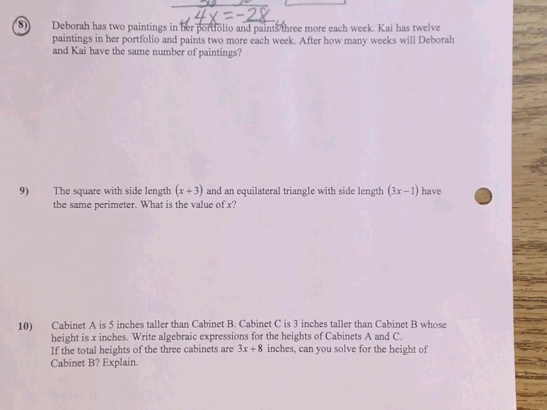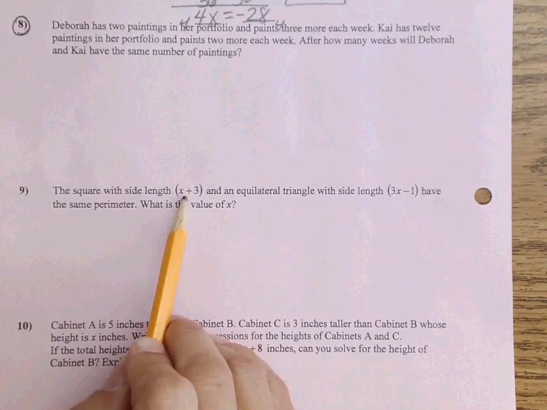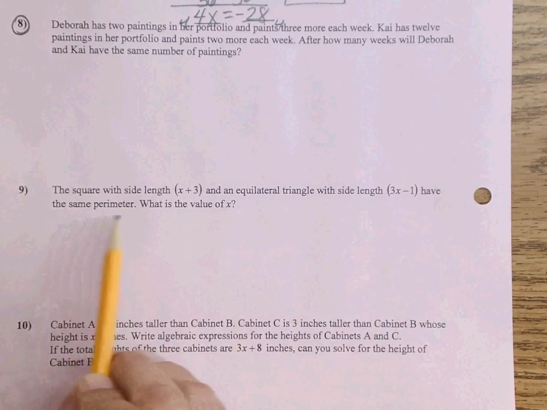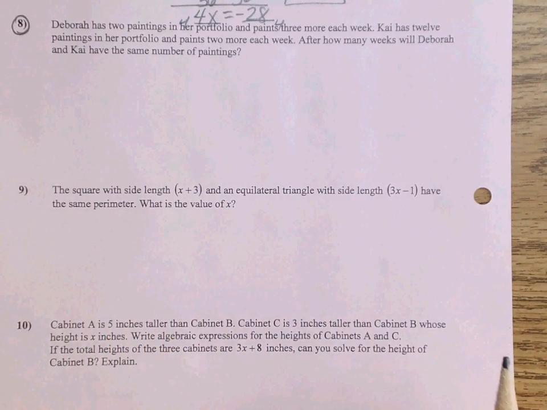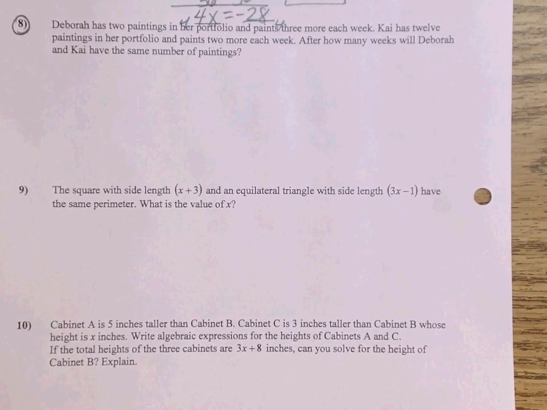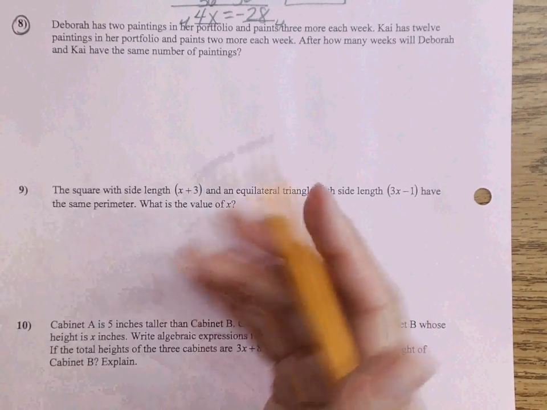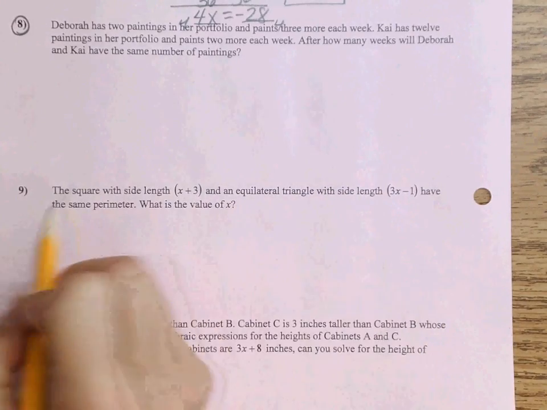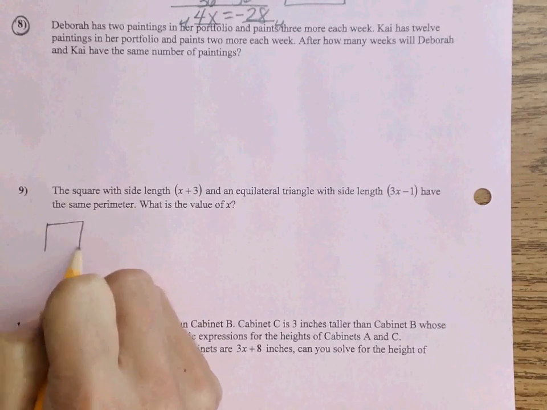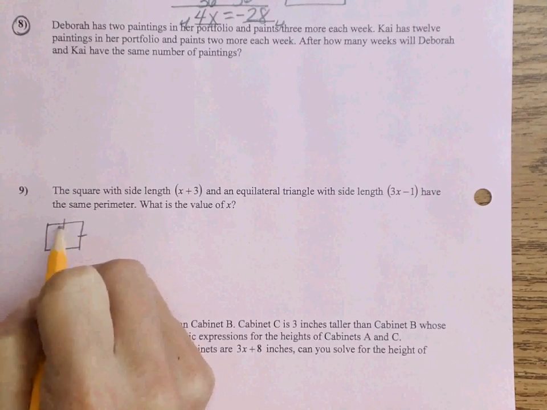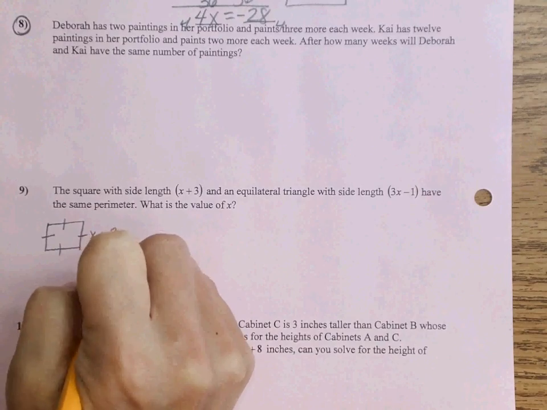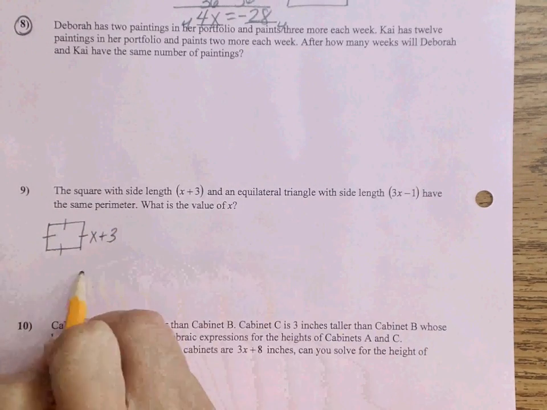Number 9, the square with side length x plus 3 and an equilateral triangle with side length 3x minus 1 have the same perimeter. What is the value of x? So there's not really a way to label our variable this time, so I'm going to draw a diagram. I'm going to draw a square that has equal side lengths, and each side length is x plus 3. I could label that all 4 around if I wanted to.